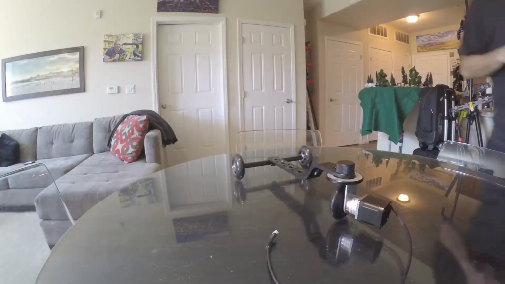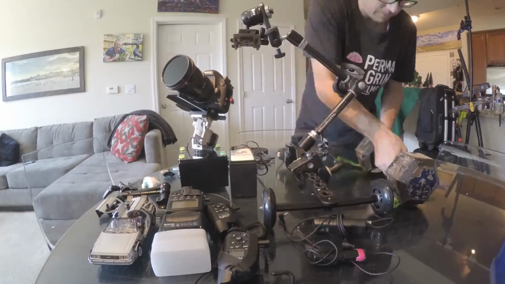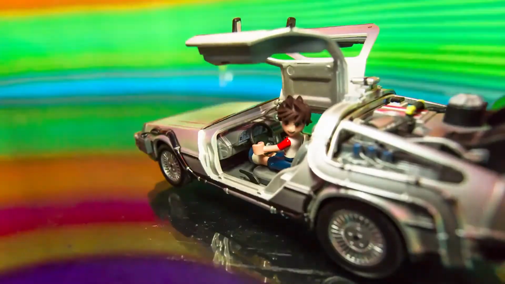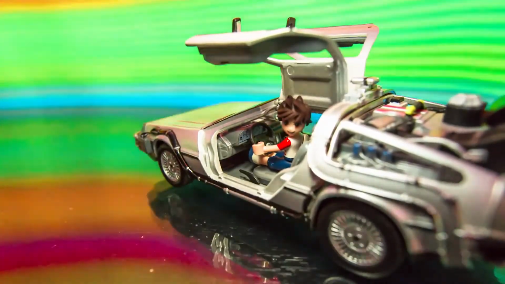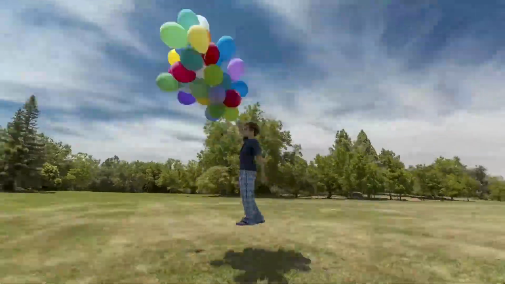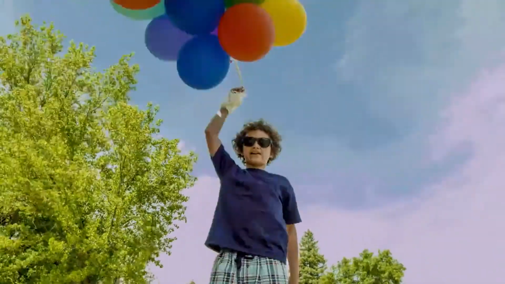Because when you shoot it, it's all over the place. It's just jittery, it's wonky, it's all over the screen. But once you track it, stabilize it, it's just butter.